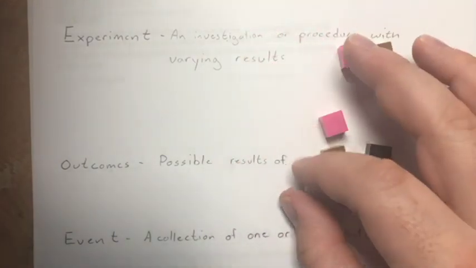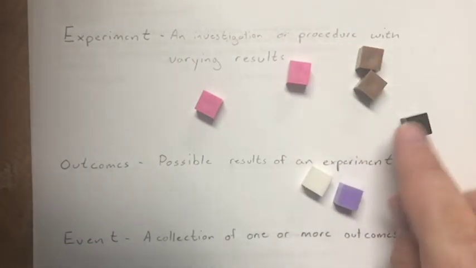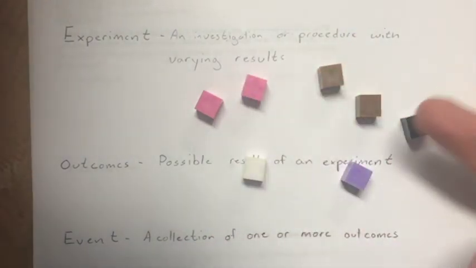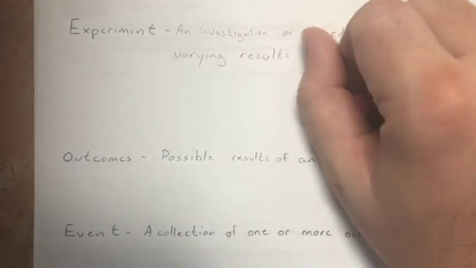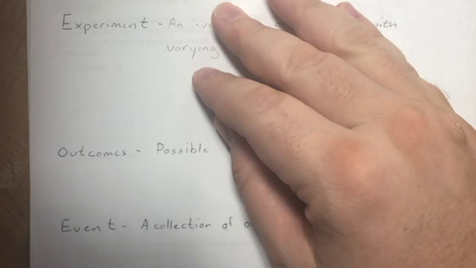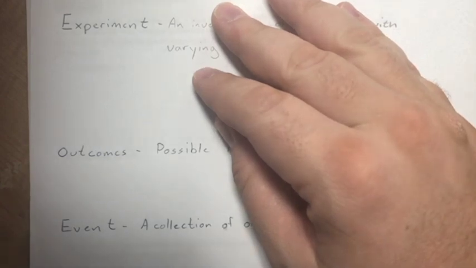And if I wanted to be more specific, I can actually say that these are an outcome. My brown colors will be an outcome, black, white, and purple. All of these are different outcomes, which gives me something we call an event. So in my experiment, I'm actually not going to look here. I'm going to stir it up and I'm going to say I want to pick a white cube. That is my event. I'm trying to pick a white cube.